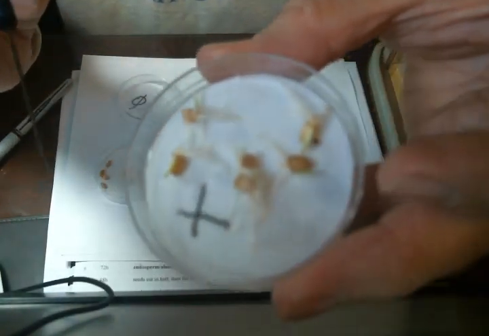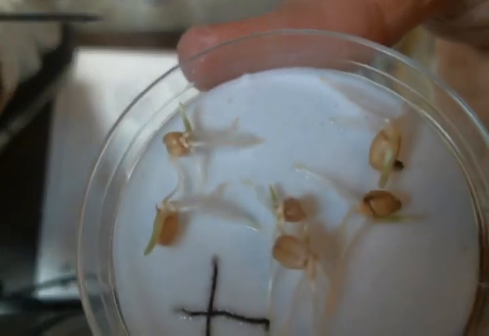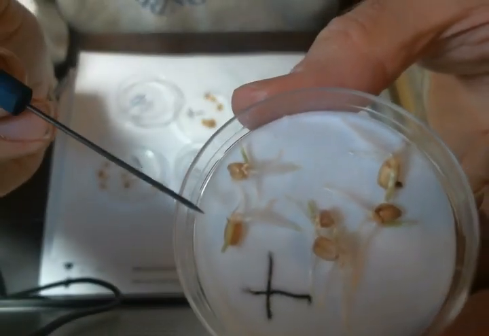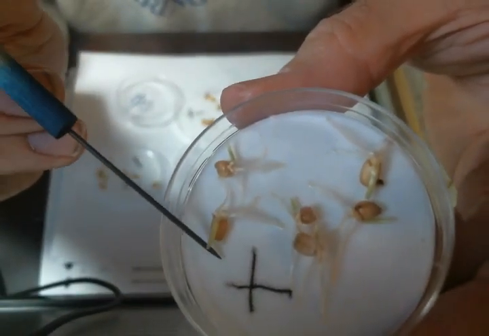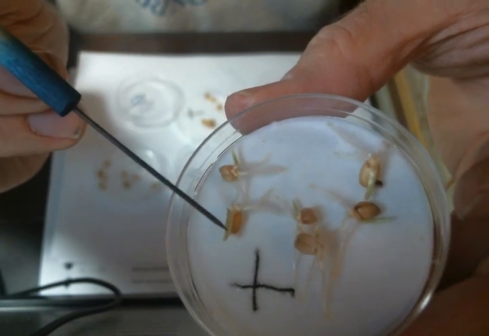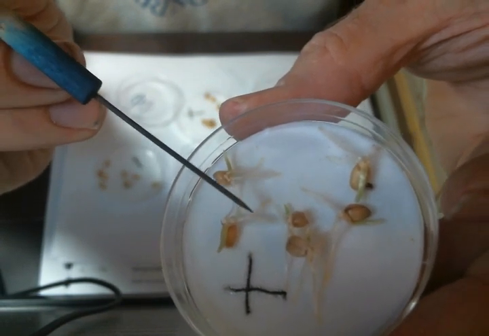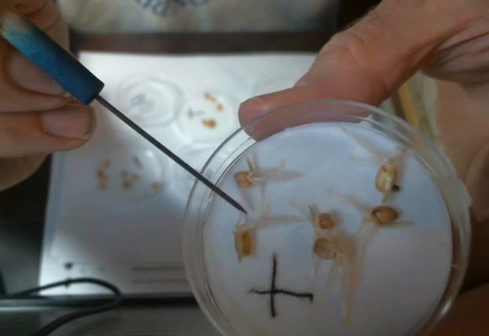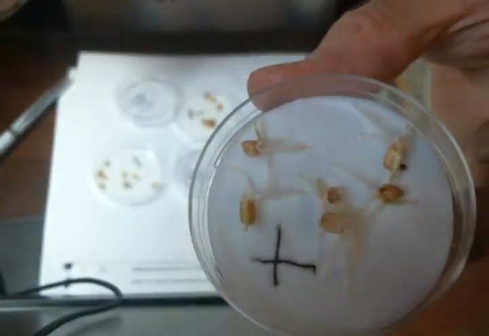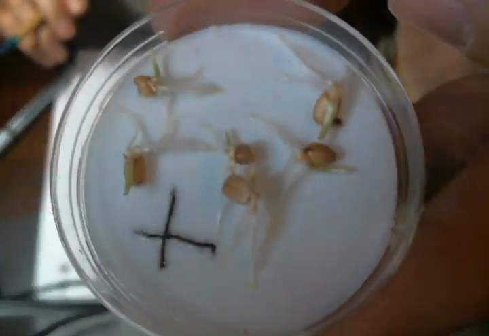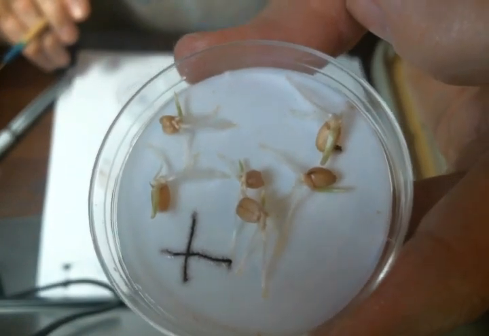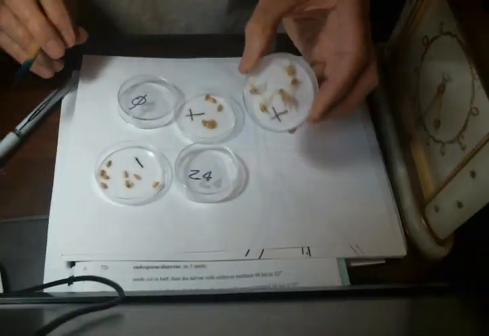I want to show you what this actually looks like. That's the little coleoptile right there, and then these are the little roots. Let's pick it around a little so you can see it. Hope you can see that all right. Okay, so that's what those guys look like.